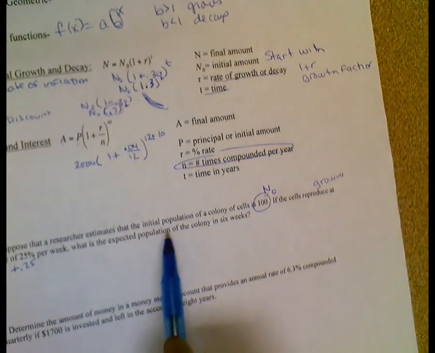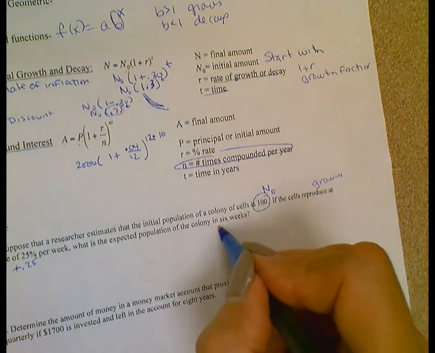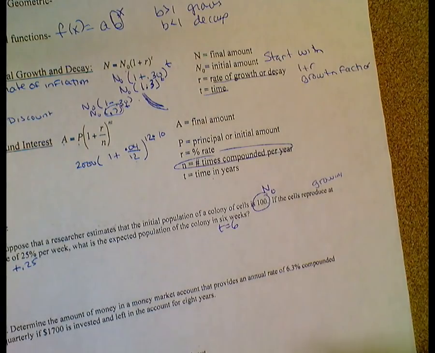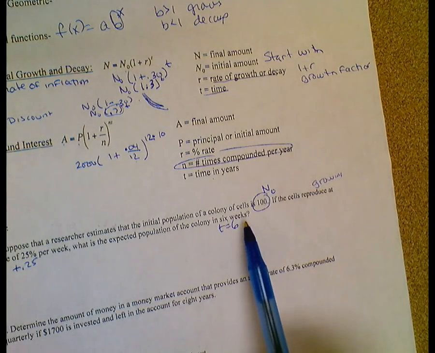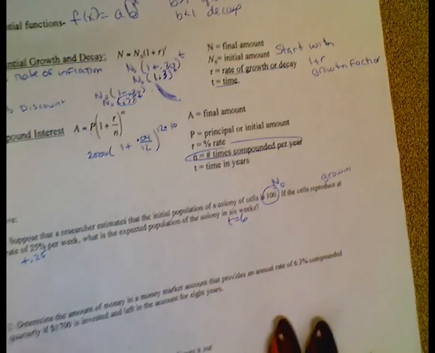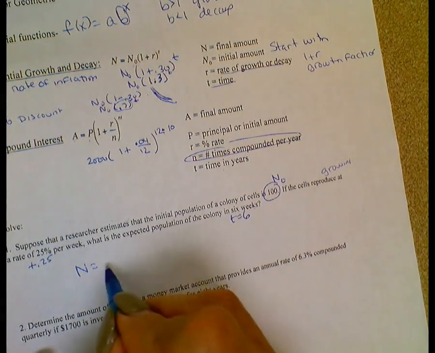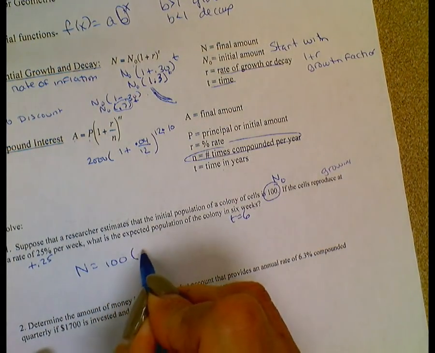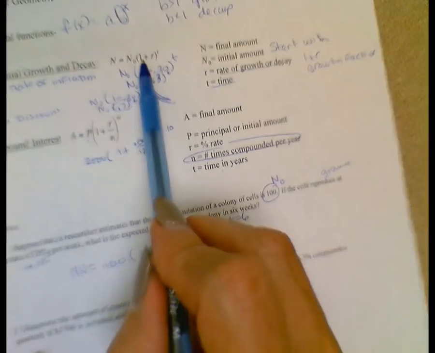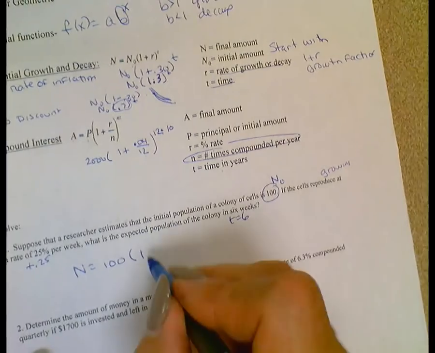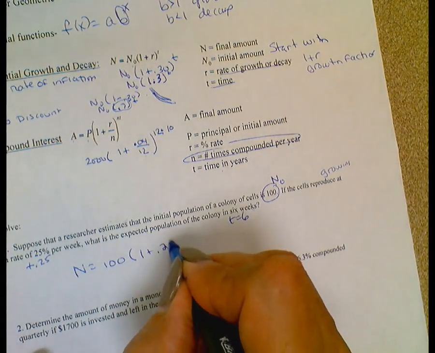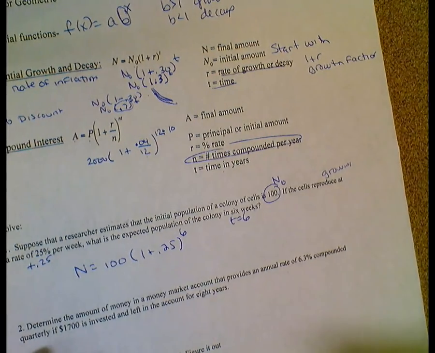What is the expected population of the colony in 6 weeks? So T is 6 weeks. Okay, so the time can be in days, weeks, hours, years, whatever you want it to be. So in this problem, N is what we're solving for. N0 is 100. 1 is always in our formula. See the 1 right there? Always in your formula. The rate of growth is 25%, and you're going to do 6 weeks.